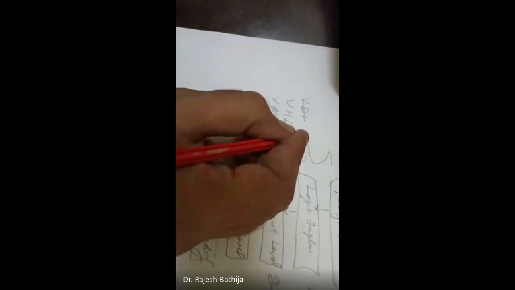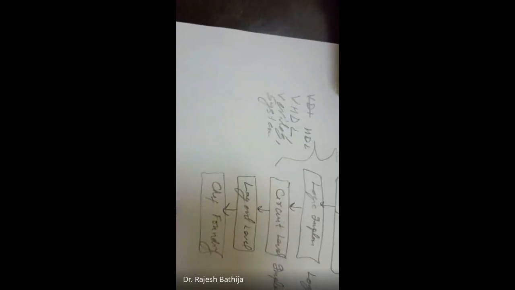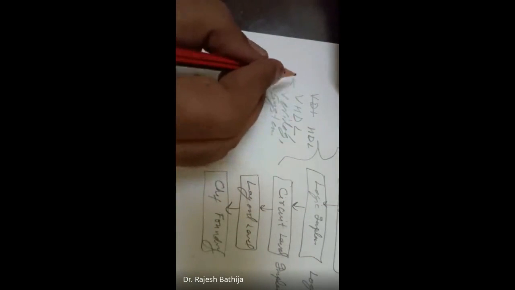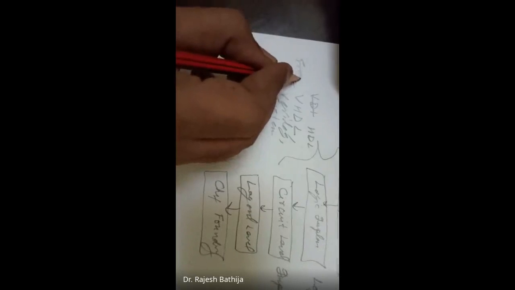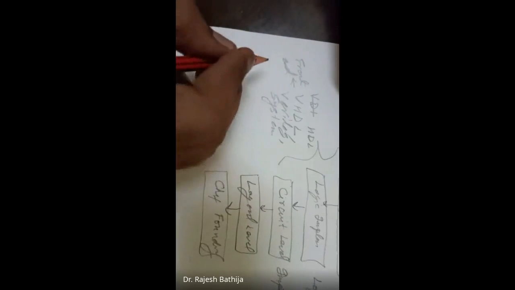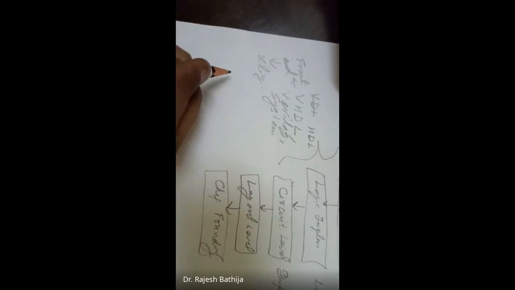These all are HDL, that is the hardware description languages, and this part is known as the front end, and this is done in Xilinx software.